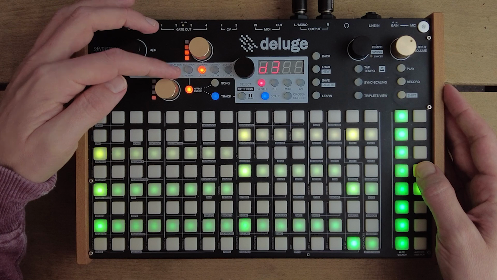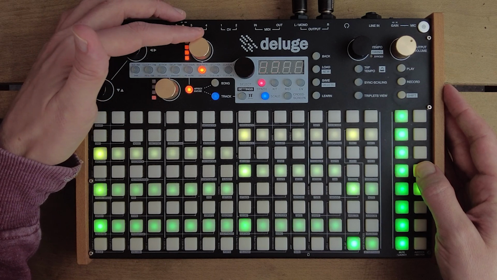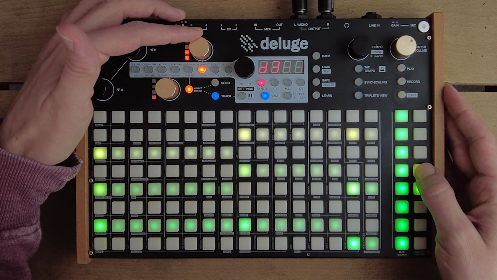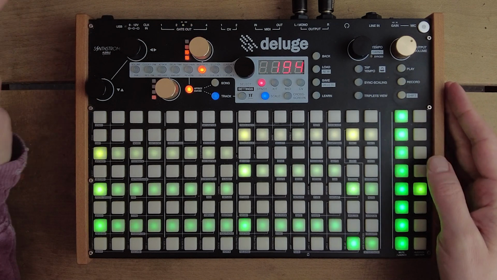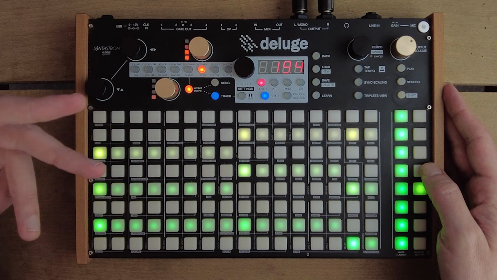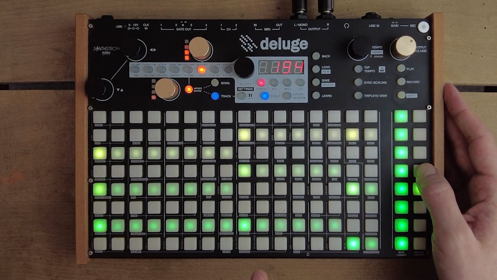The vibrato speed, by the way, is determined by LFO1. There seems to be always a connection between LFO1 and the pitch.